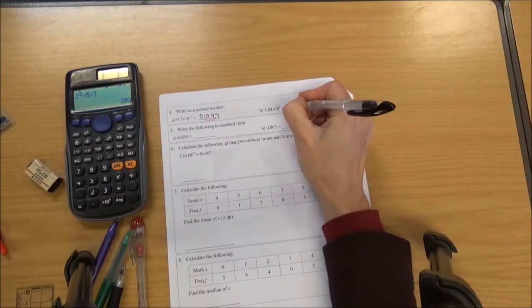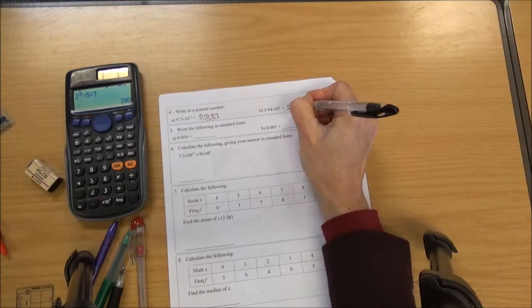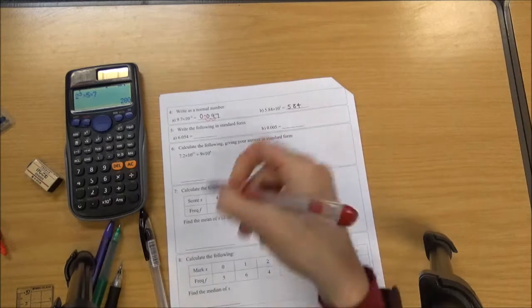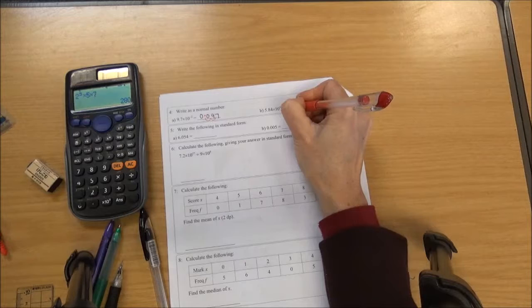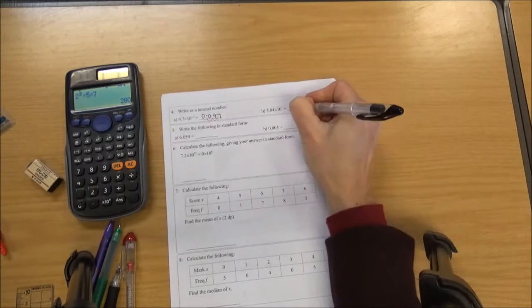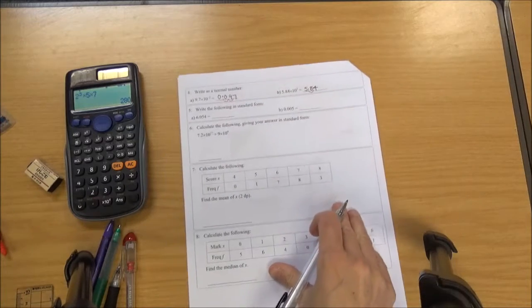Positive power, so any zeros are at the back. Decimal point was between the 5 and the 8, but it's going to move 1 place. So I get 58.4.